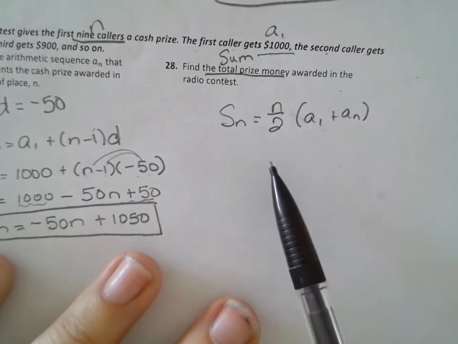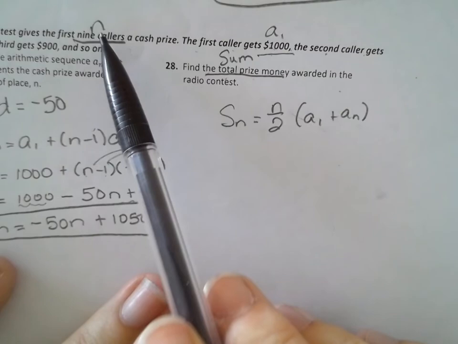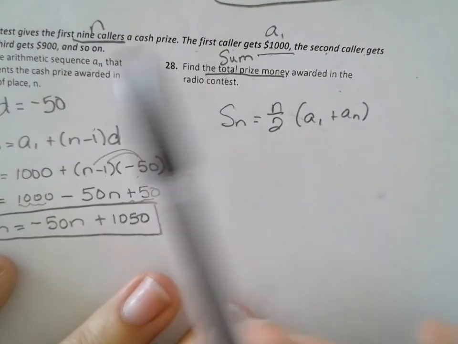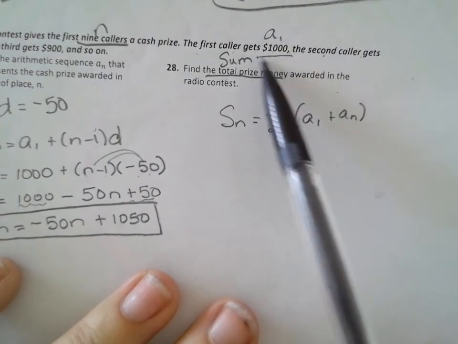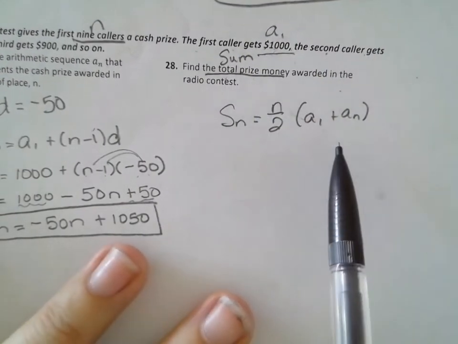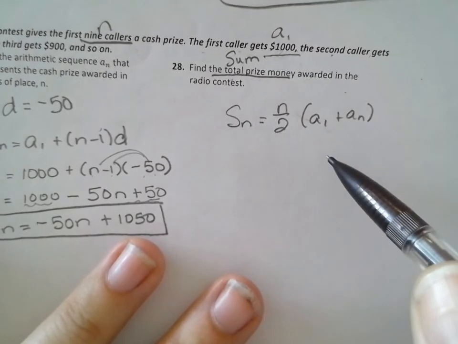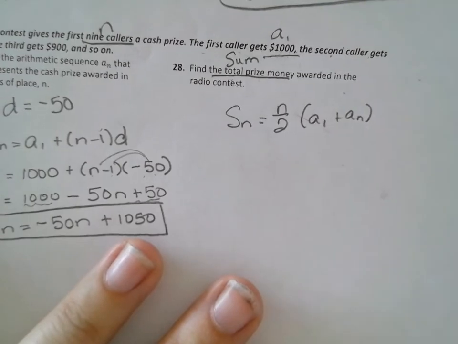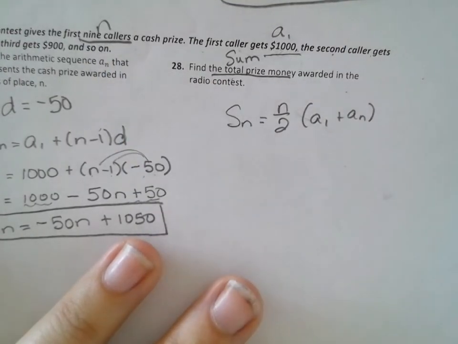Right, I told you that up here. That's your 9. You're giving out 9 prizes. I know my A sub 1 is 1,000. How could I find my A sub n? Plug in 9, right? We're giving out 9 prizes. The last prize is going to be a 9.